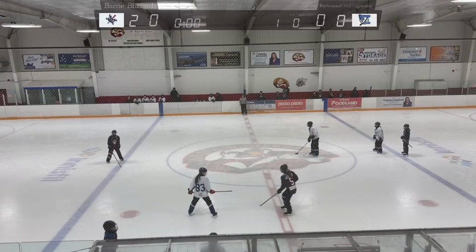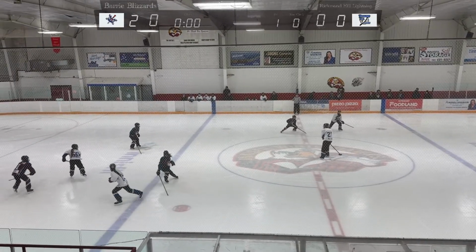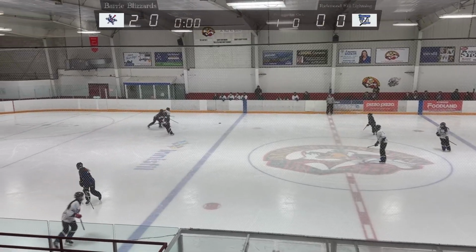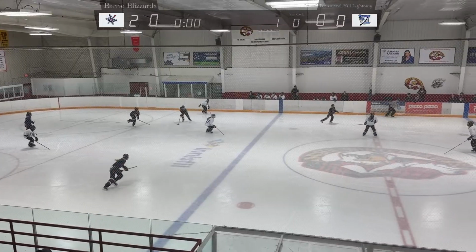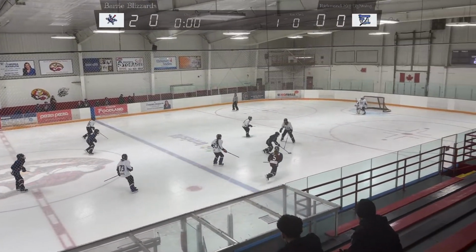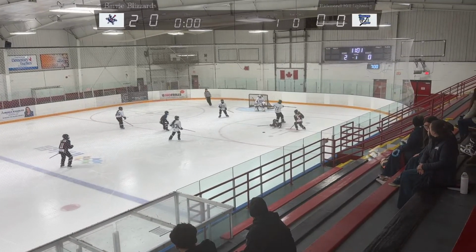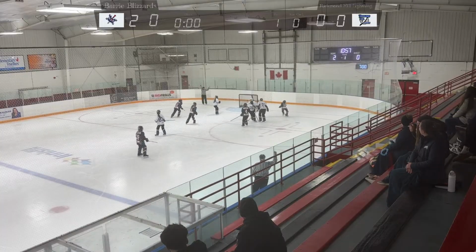Well, 11:16 left in this first period, with just under 4 minutes of play, Barrie takes an early 2-0 lead. Richmond Hill going to the far side boards under pressure by Cassidy. She's able to get that loose ring after a stick check and finding Charlie in center ice. Charlie leading up for Sophie. Sophie on the break, heading towards the net. Oh, she tried to cut inside. Looks like that's going to be a tripping call coming to Richmond Hill.